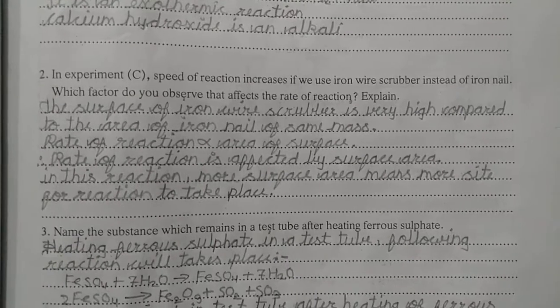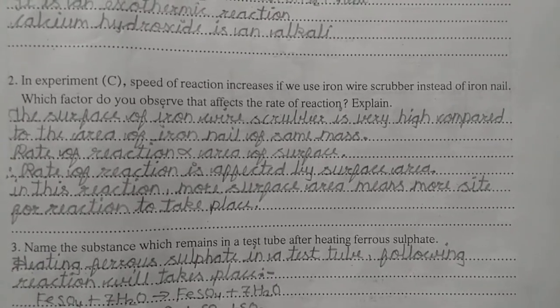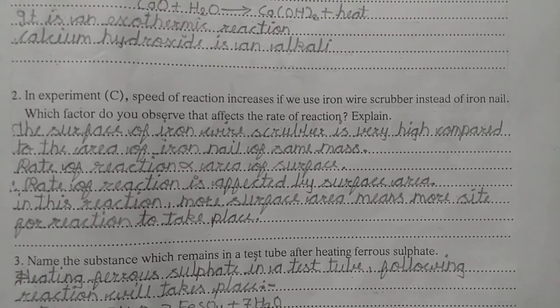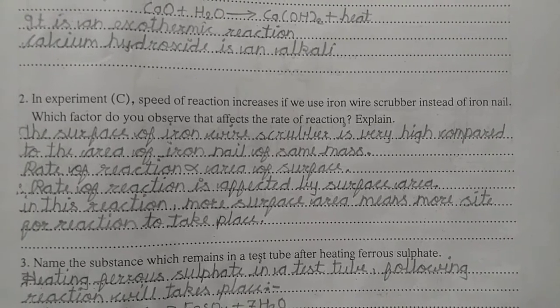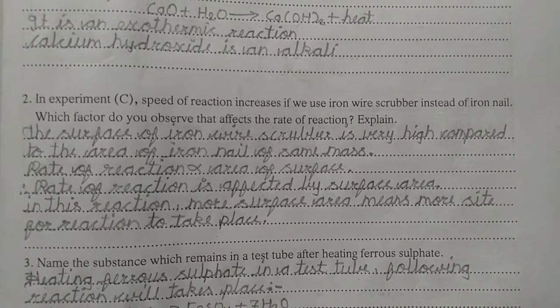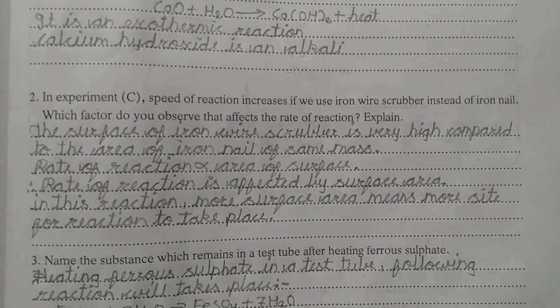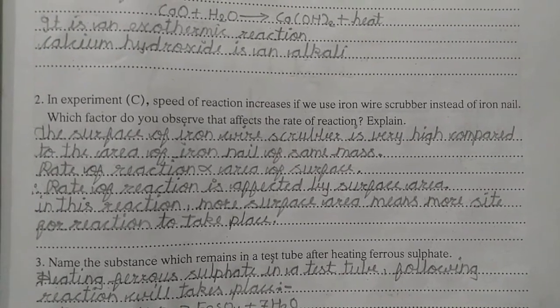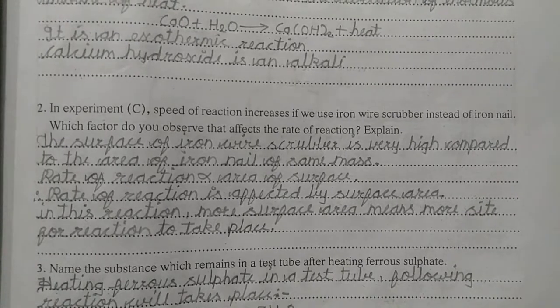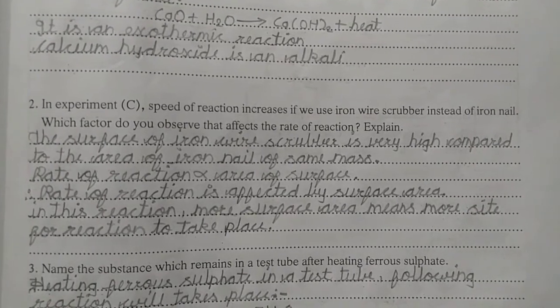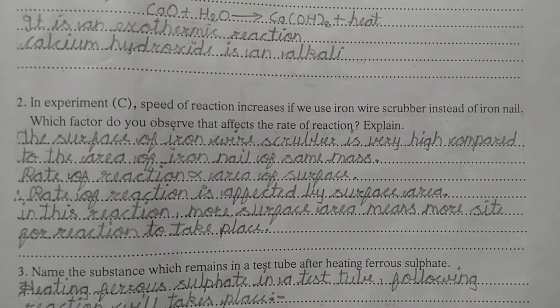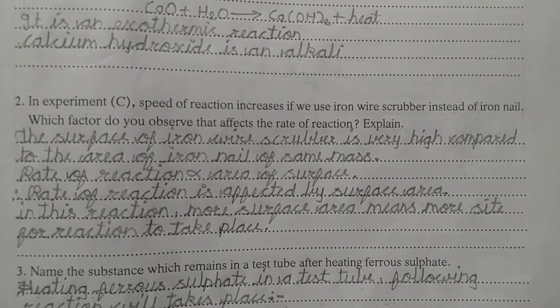Second question. In experiment C, speed of reaction increases if we use iron wire scrubbing instead of iron nail. Which factor do you observe that affects the rate of reaction, and explain? That is a wire scrubber.